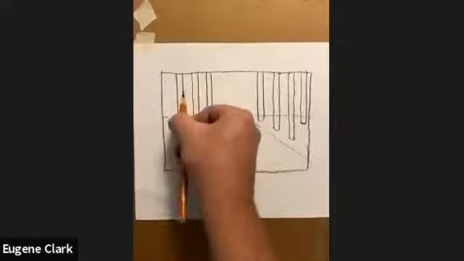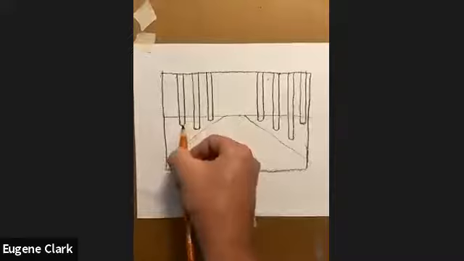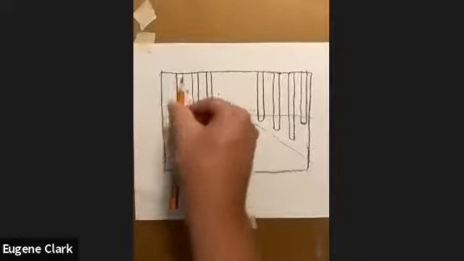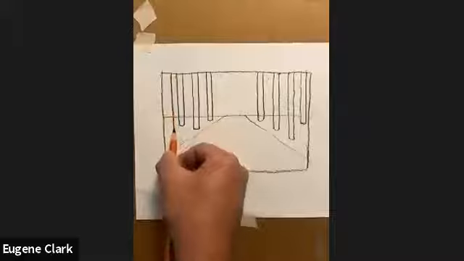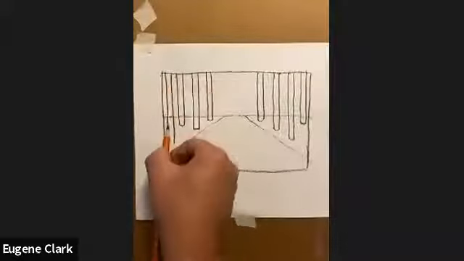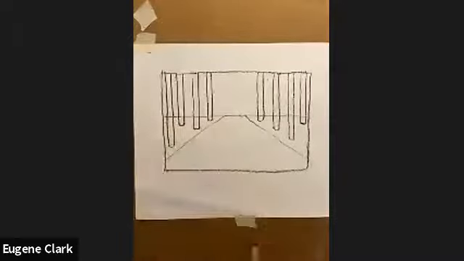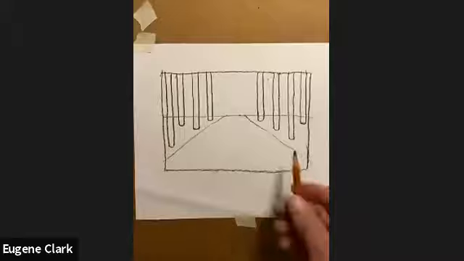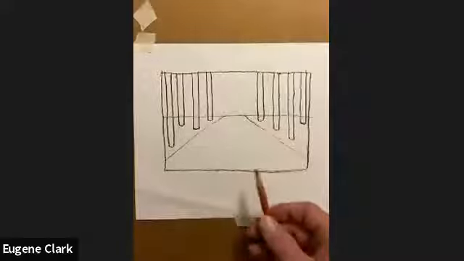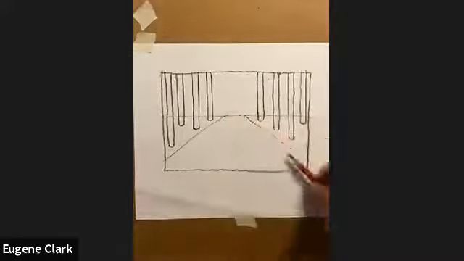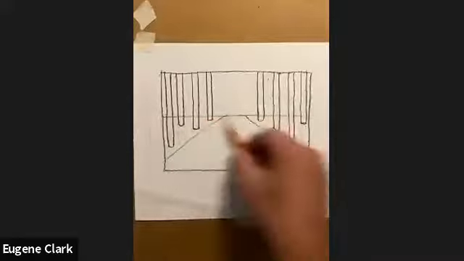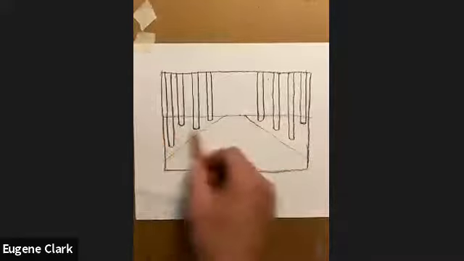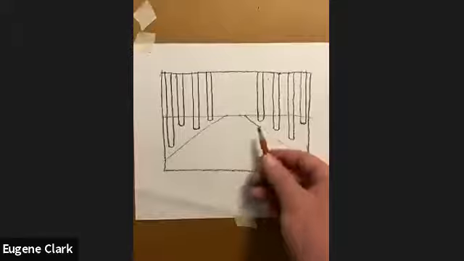Bring this one up a little bit, closer to the horizon line. So basically what I'm doing is I'm using rules of perspective here by adding in these diagonals that are leading towards what we call the horizon line.